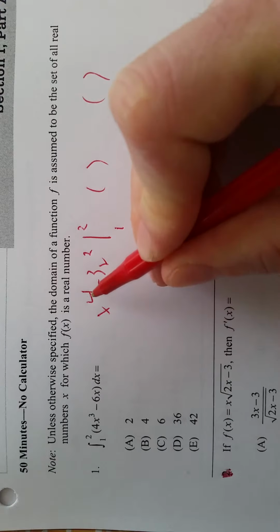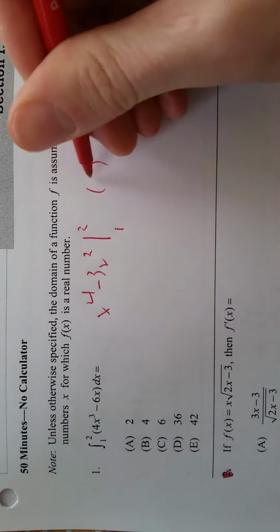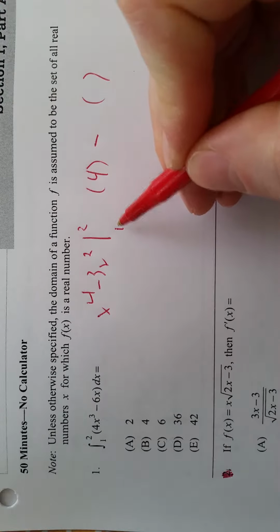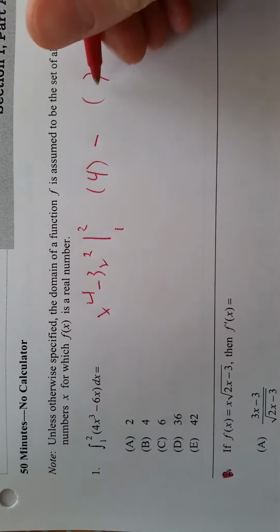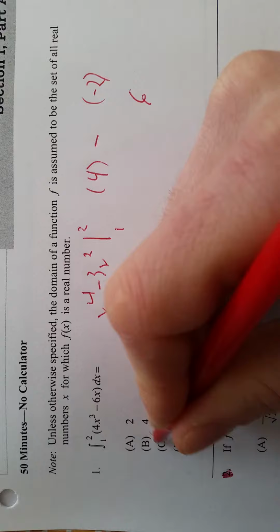When you plug in 2, 2 to the fourth is 2, 4, 8, 16, minus whatever, 12 is 4. Minus, now plug in 1, 1 minus 3 is negative 2. So you get 4 minus negative 2, which should be 6, and it is C. That's the first one.